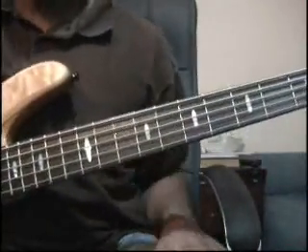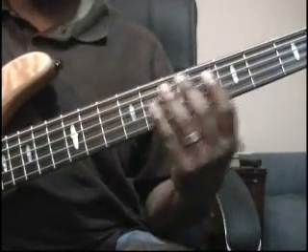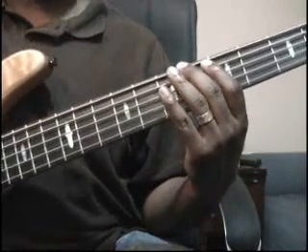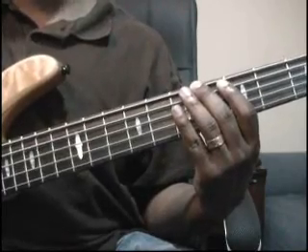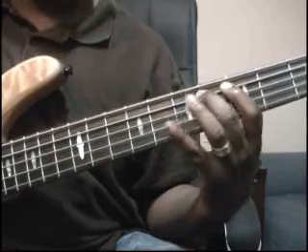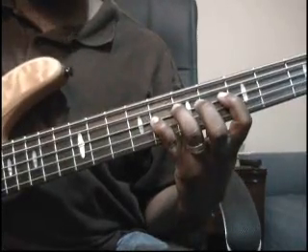Talk about a scale pattern. The beautiful thing about the bass is I could play that pattern in the key of C, or I can move down to the F, and I can play that same major scale pattern, and it just works. So now we got F, G, A, B flat, C, D, E, F.